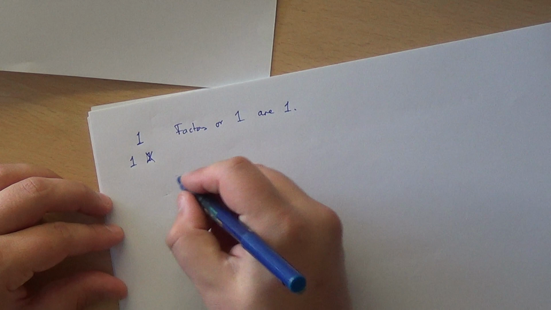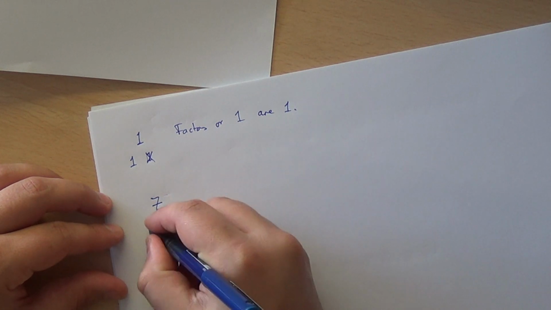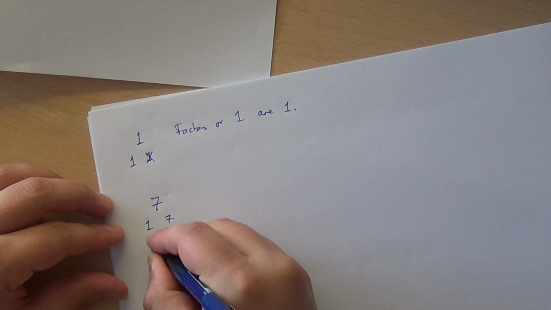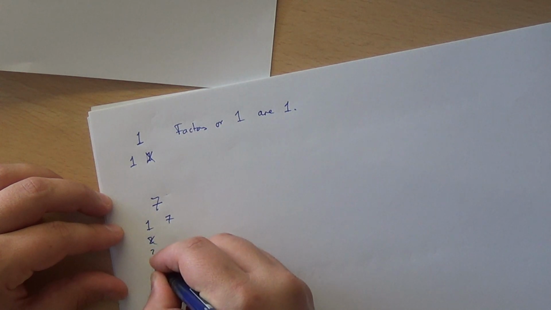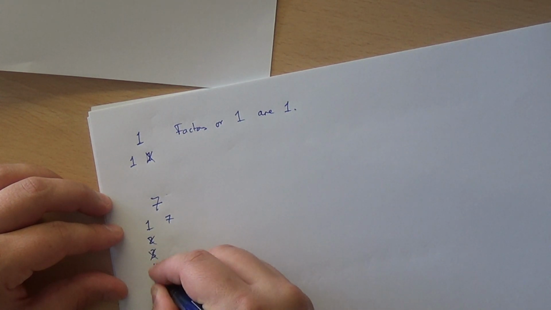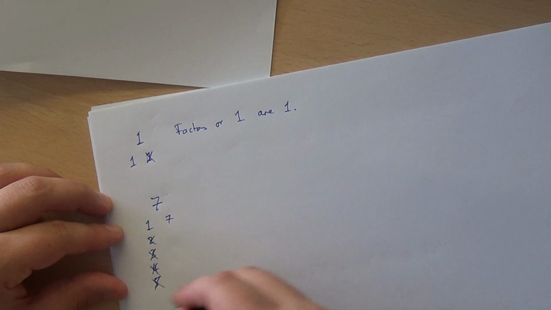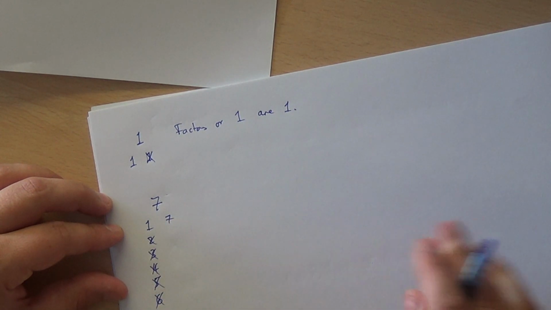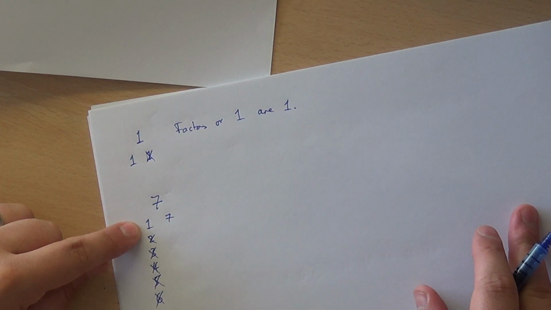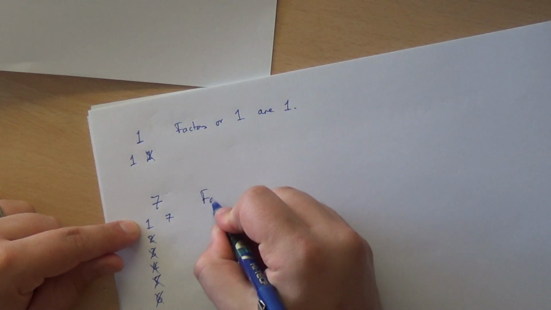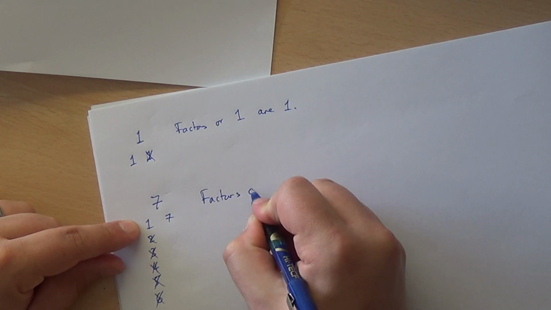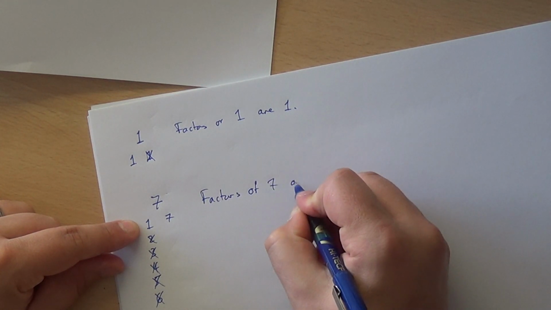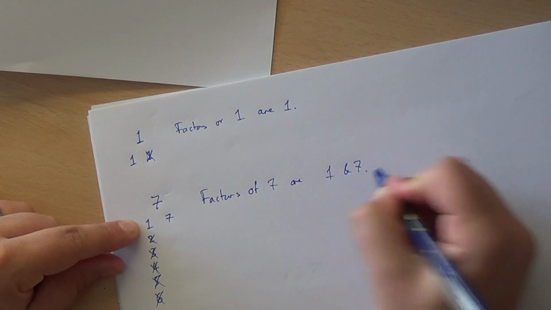A bit longer are numbers like 7, which is 1 times 7. 2 doesn't work. 3 doesn't go into 7. 4 doesn't go into 7. 5 doesn't go into 7. 6 doesn't go into 7. And 7, don't repeat myself. So that's a very, very short list. The factors of 7 are 1 and 7.